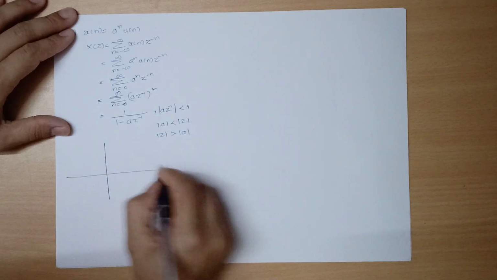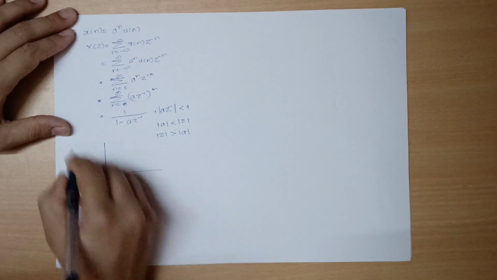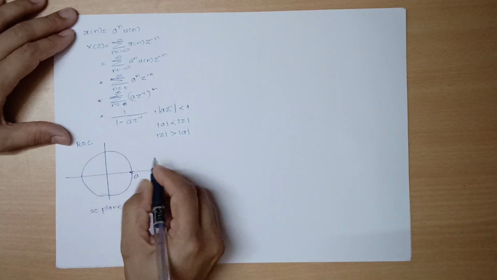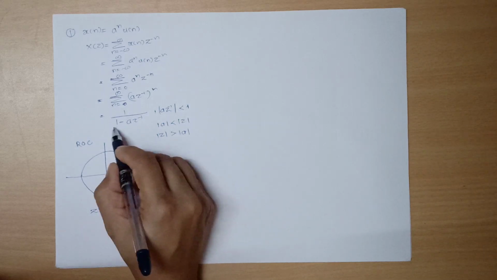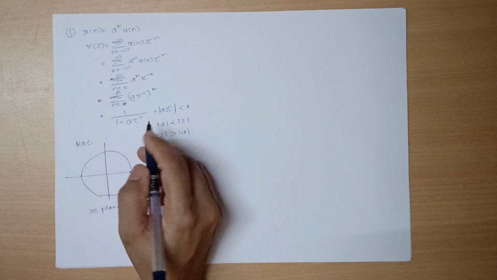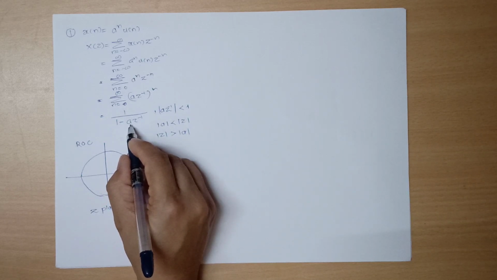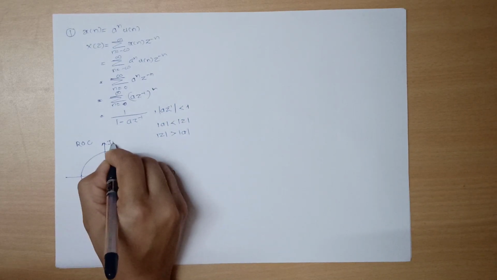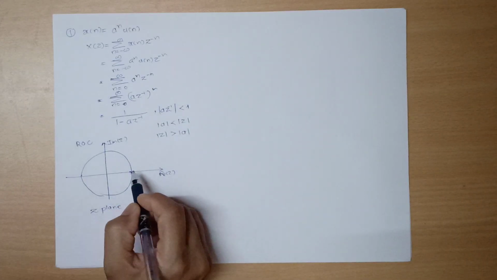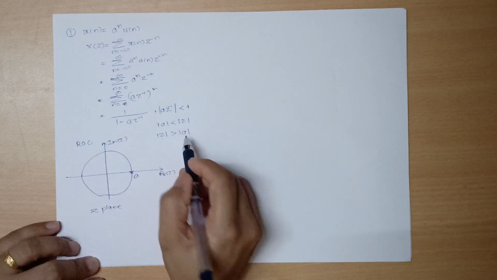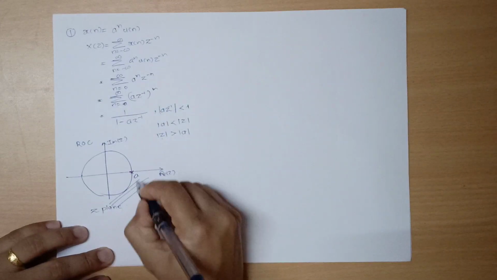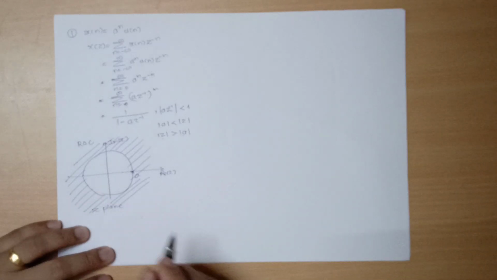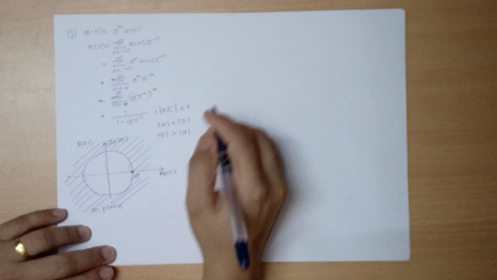So we represent this condition in the Z plane. That is nothing but the region of convergence we are drawing. We'll draw a circle of radius a. A pole is here. See this denominator: 1 minus a z inverse is equal to 0. So z minus a is equal to 0, z is equal to a. So at z is equal to a, there is a pole. So mod of z must be greater than mod of a. So this region is outside the circle of radius a. So this is your region of convergence for this x of n.